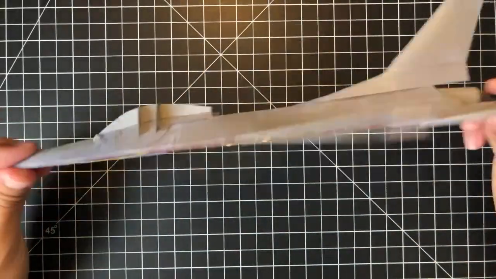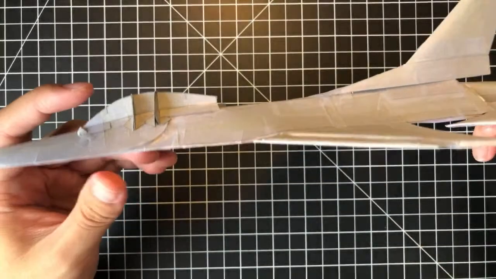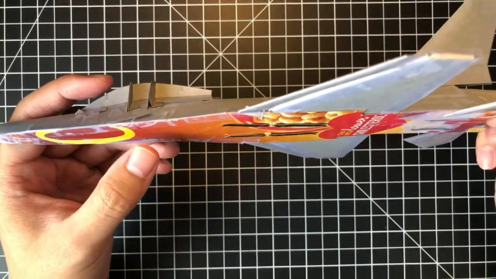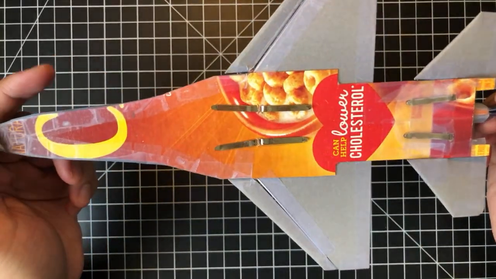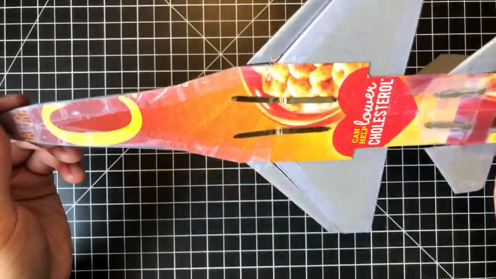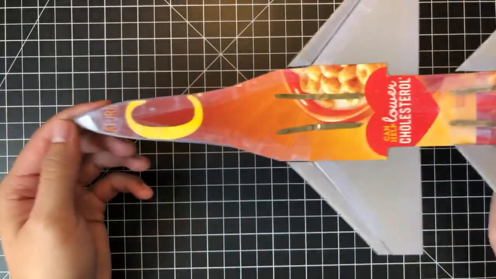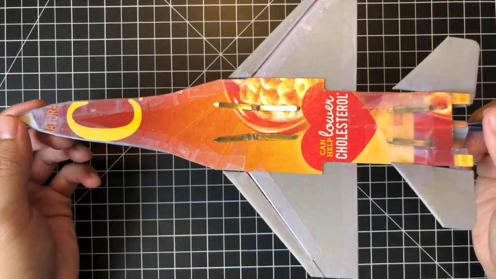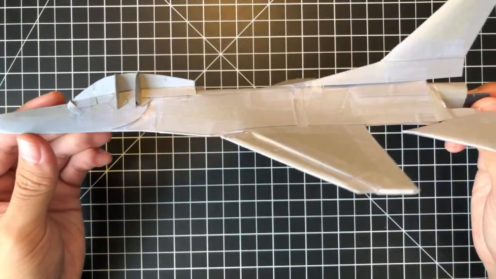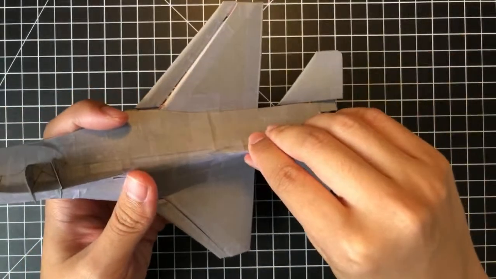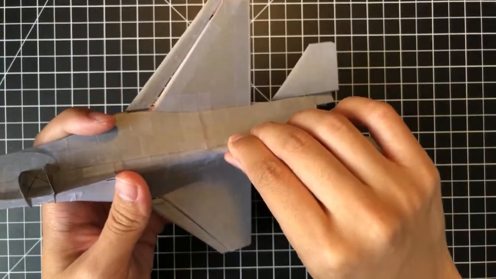So that's kind of the plan going forward. We're going to work on the canopy today, and hopefully we have time to get started on the underside of the aircraft, which right now you can see is a Cheerio box material right here. But yeah, let's dive right in.